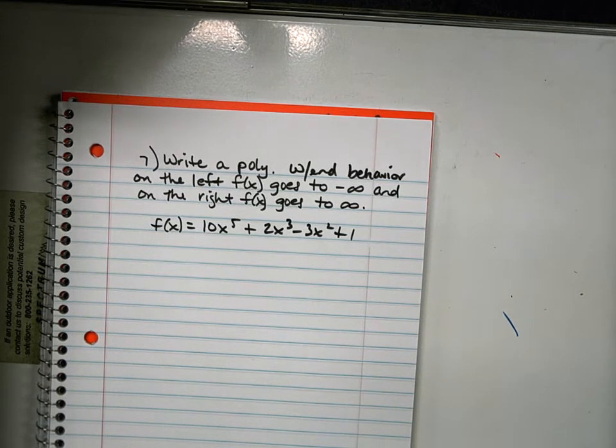Yes? Does it matter how many terms? Other terms, no. In fact, you could just write 10x to the 5th. That would be fine. Okay, so again, just the biggest power's got to be odd.